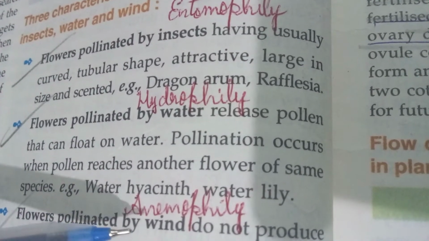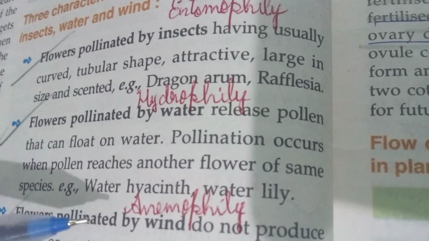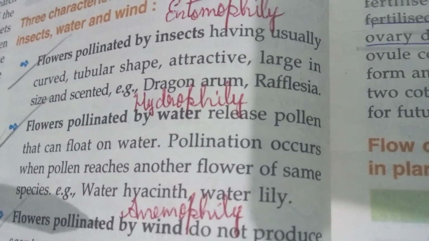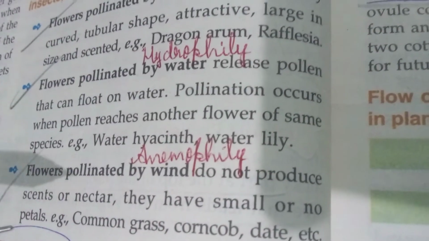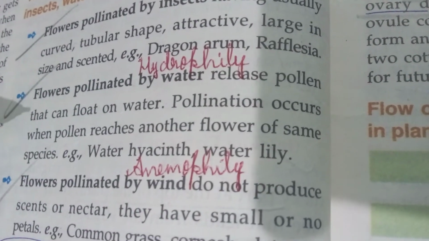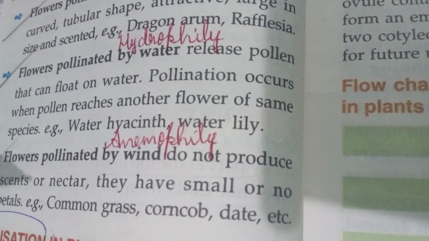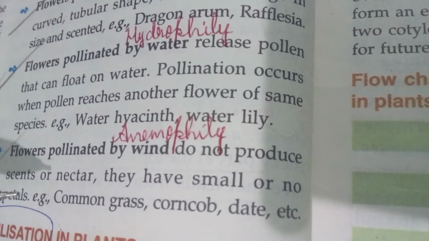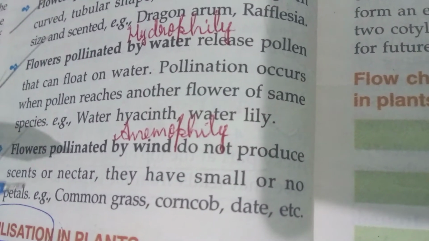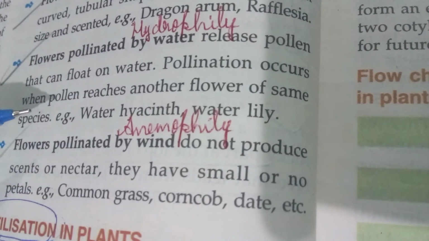Flowers pollinated by wind. The type of pollination is anemophily, and the flowers are called anemophilous. So what are the characteristics of the flowers? The flowers need not be brightly colored. They are usually white in color, and the pollen grains, that is the anthers, are produced in large numbers. The anthers are loosely attached to the stamens, so that when there is a slight wind or a breeze, the anthers, when they become mature, can detach from the stamens and move along with the air currents and get deposited on the suitable flower of the same species.